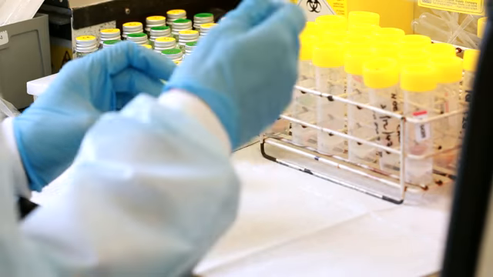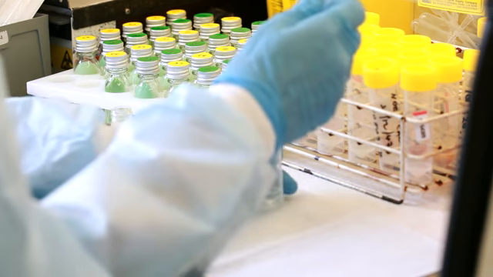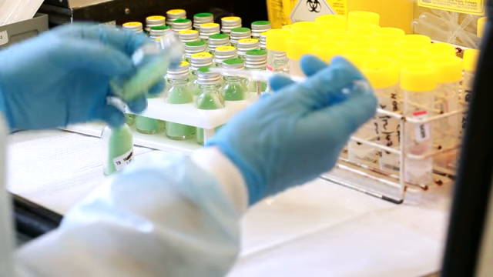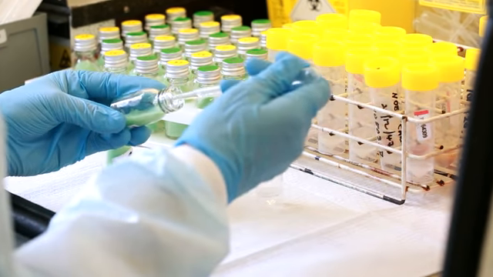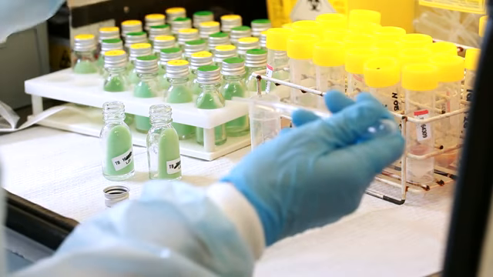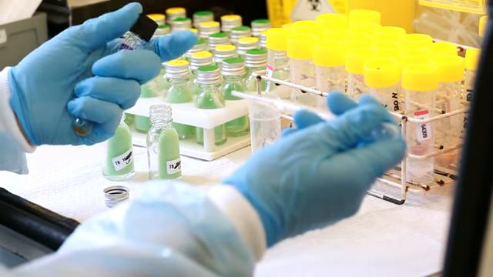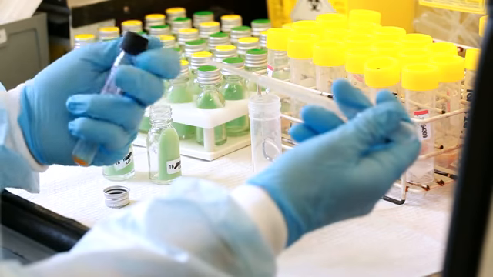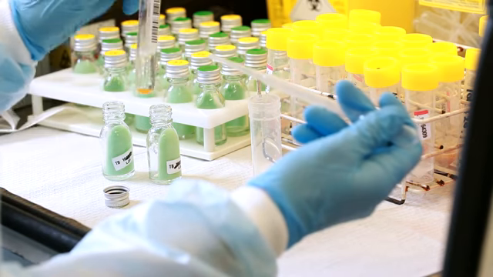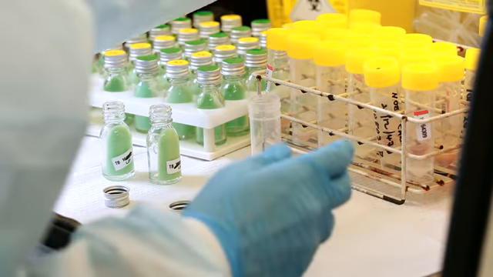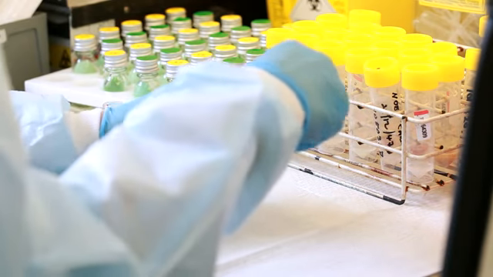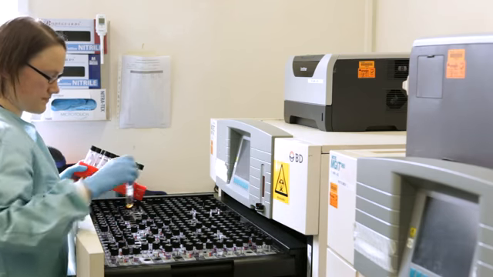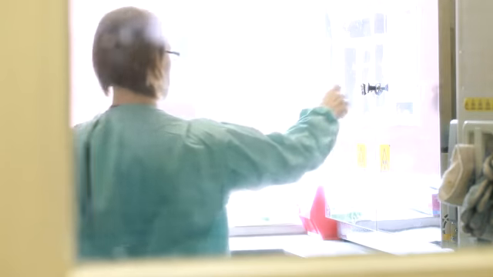The decontaminated samples are centrifuged for 15 minutes and the concentrated samples are cultured into an MGIT tube, liquid culture, and 2 LJ slopes, solid culture. This part of the process takes approximately 1 hour. The MGIT tubes are then incubated in the MGIT instrument for up to 6 weeks. LJ slopes are incubated in a 37-degree incubator for 8 weeks.